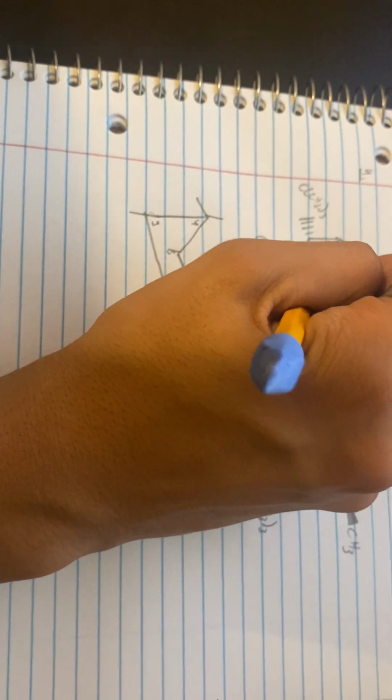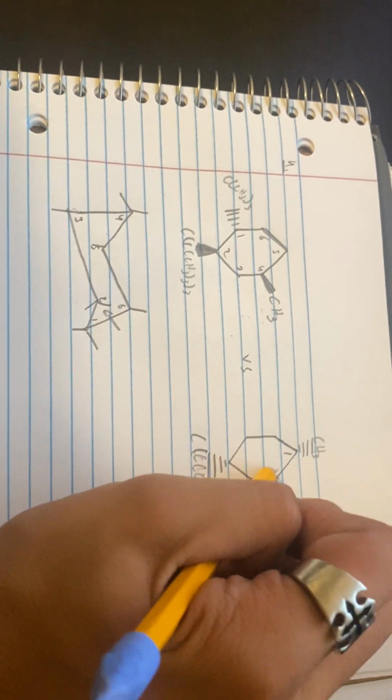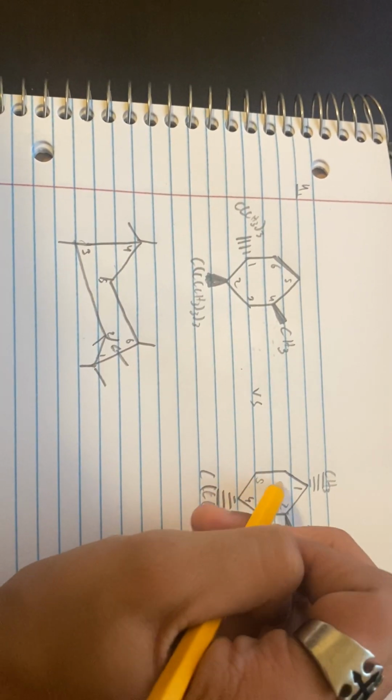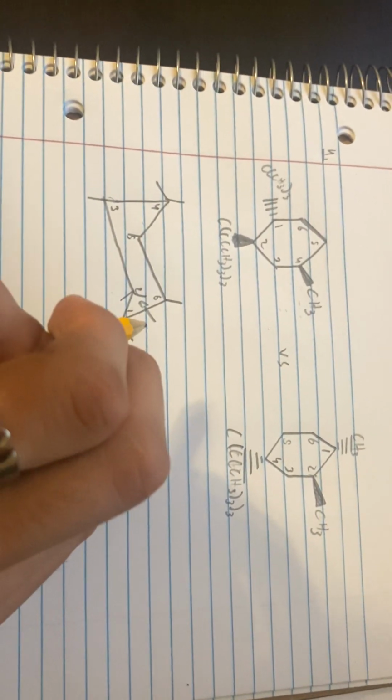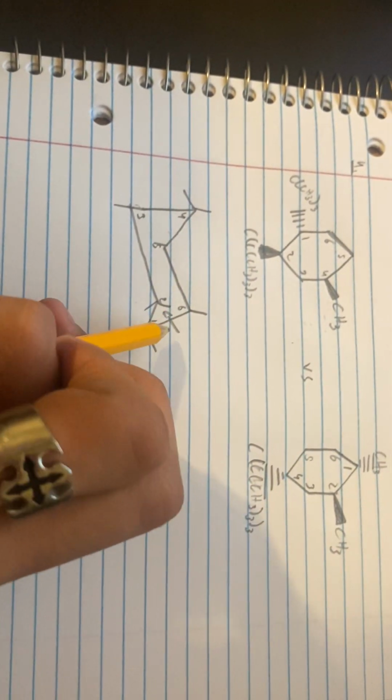numbered it, oh, I forgot to number it. So we do 1, 2, 3, 4, 5, 6. Lowest number going to the smallest branch, and each branch has to have the lowest numbers. All right, so this one is going to be number 2.